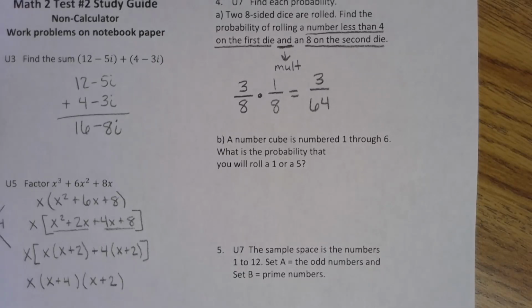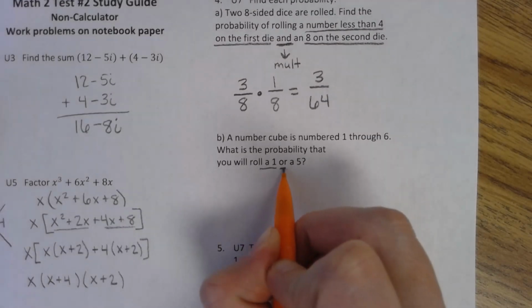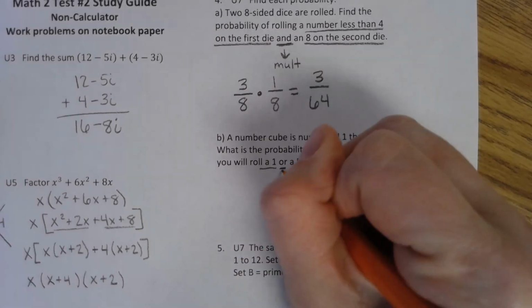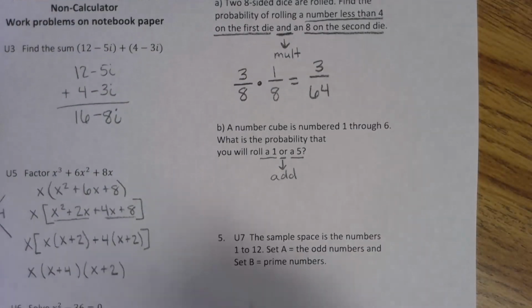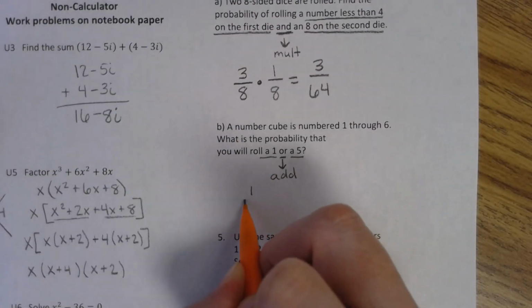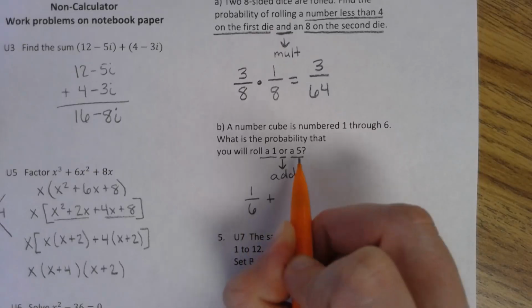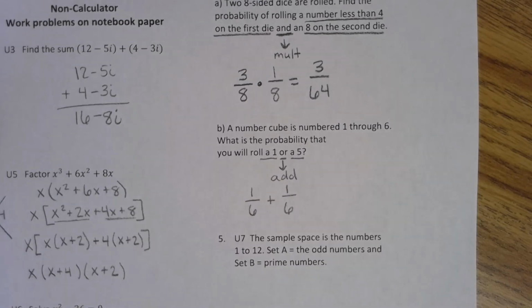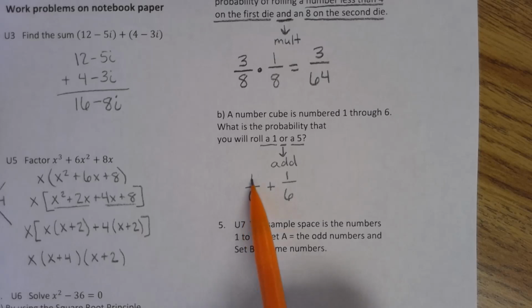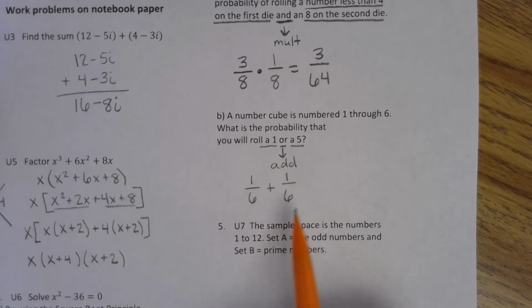Now a number cube is numbered 1 through 6. What's the probability that you roll a 1 or a 5? So here we have to know an or statement. We're going to add the fractions. So a 1, there's only 1 out of the 6 sides, and there's only 1 out of 6 sides of the 5. Not 5 out of 6. That would be saying there's 5 5s on that number cube, and that would be incorrect. There's only 1 1 and 1 5 out of the 6 sides.